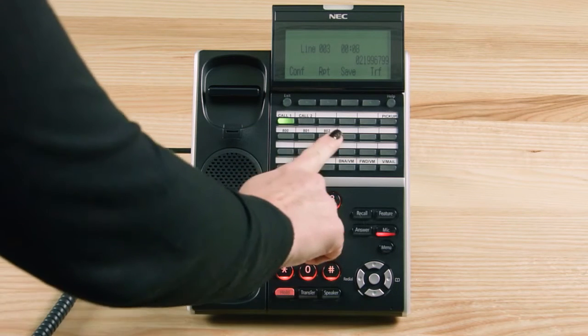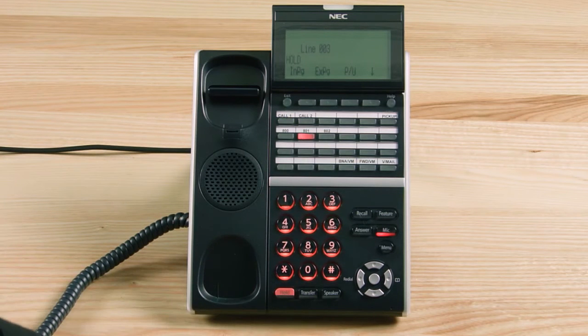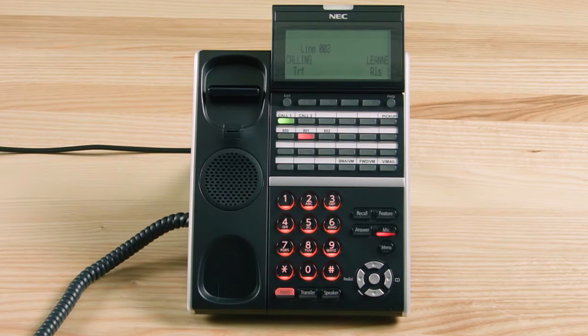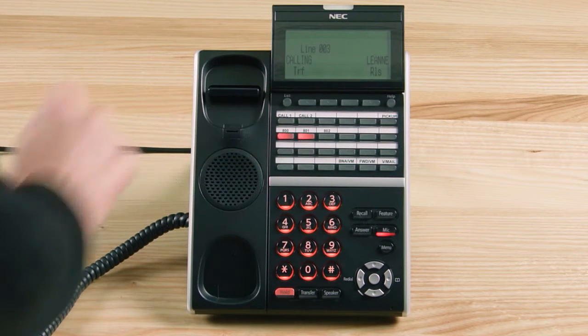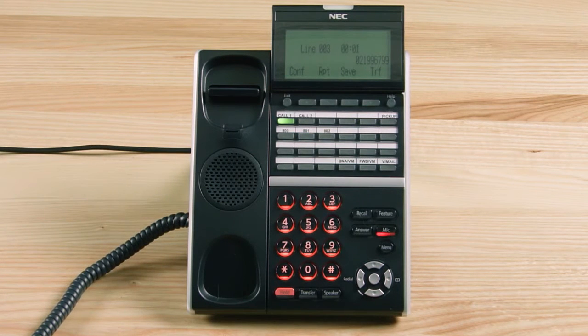If I'm not using a one-touch key, I can come down here and press my transfer button. Then dial in the extension number and complete the transfer by pressing transfer, or again I could pull the call back by pressing back into the call key.